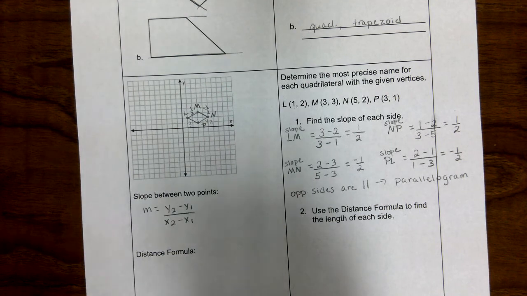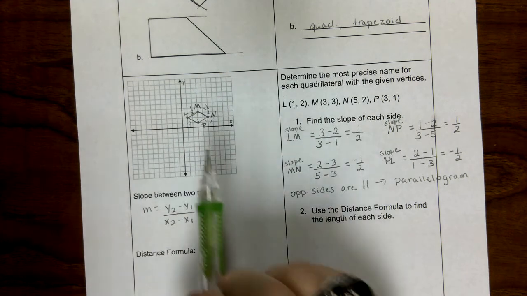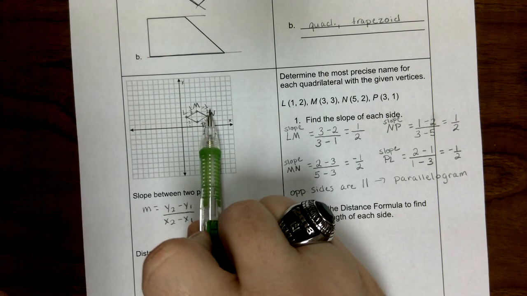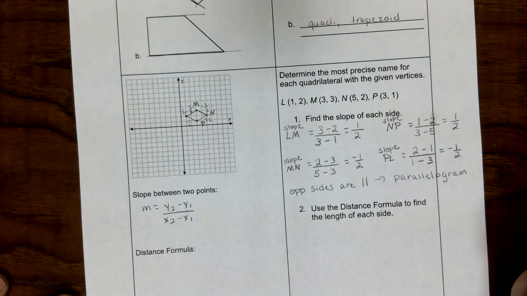Okay? And if you remember from algebra and earlier in geometry, we talked about perpendicular slopes. Perpendicular slopes are negative reciprocals, which means if this slope here was 1/2, then the corresponding one would have to be -2. You've got to flip the fraction over. Okay? We don't have that.